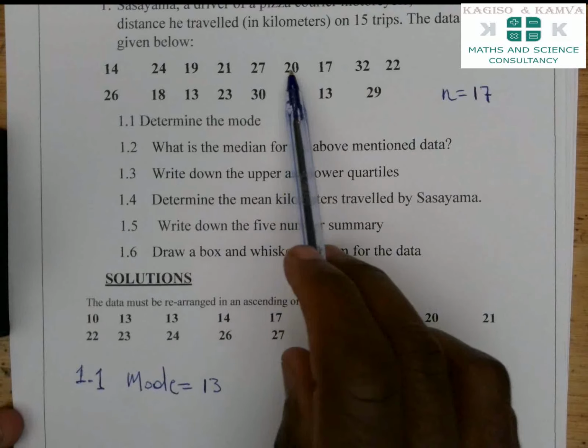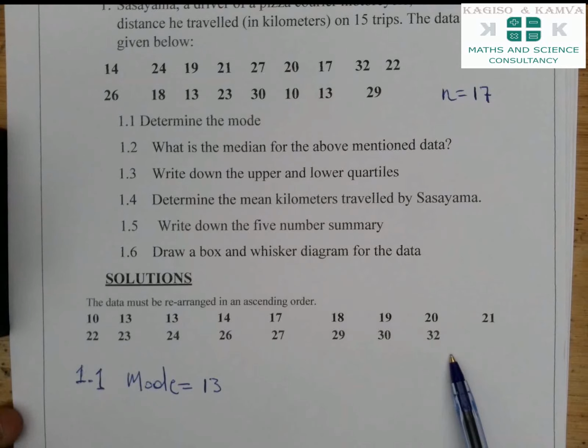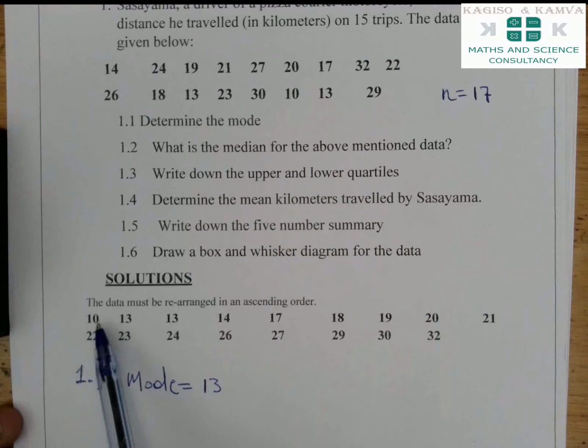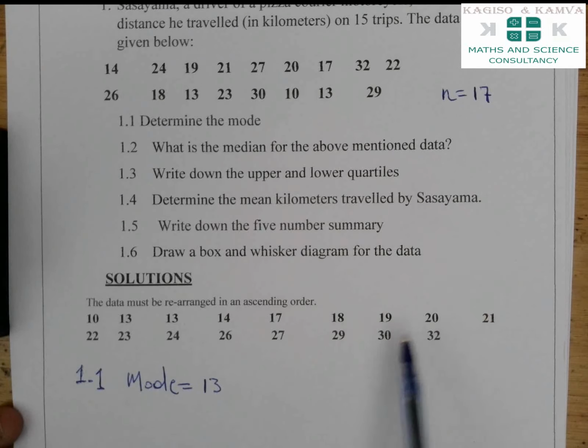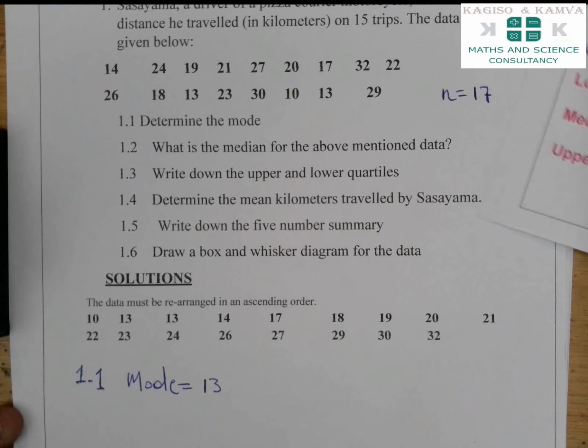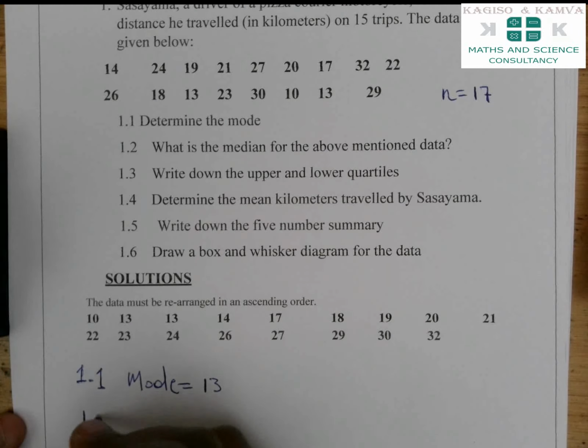The middle value: you can simply count from this data set and look for the middle value, or you can use the quartile equations to find the median.